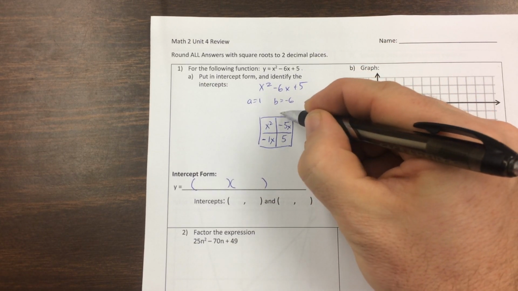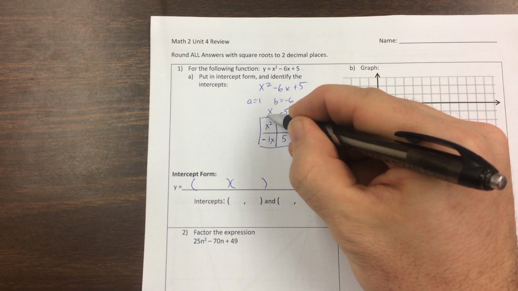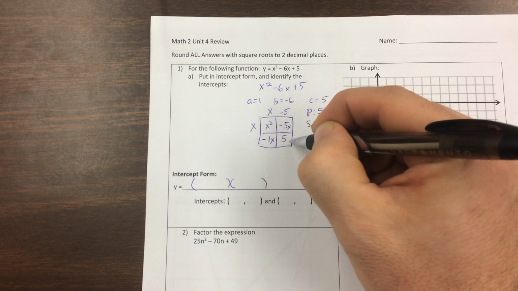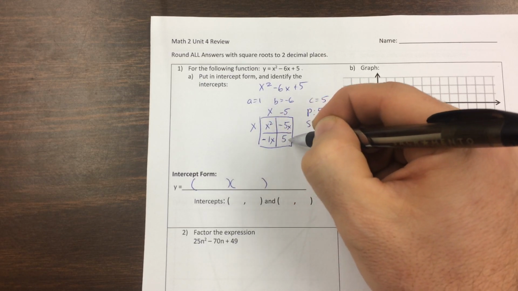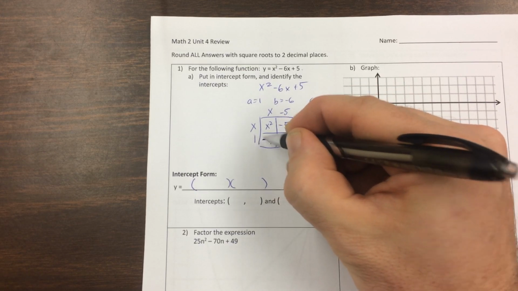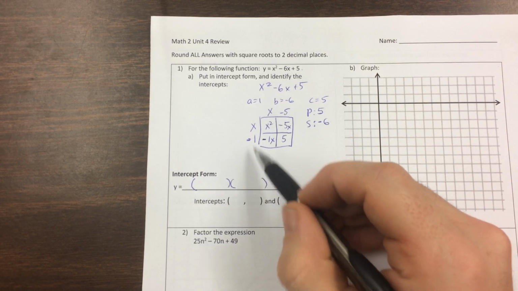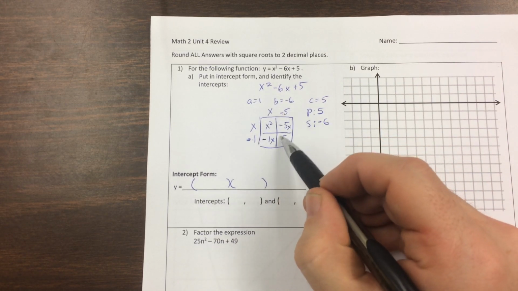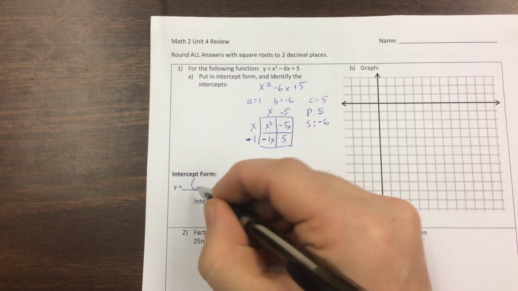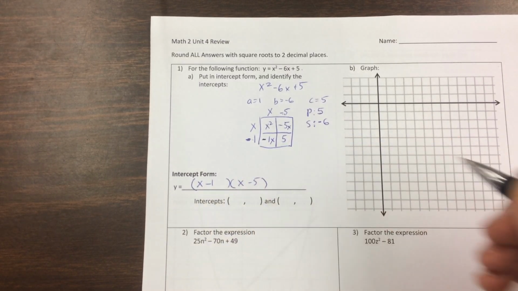So we can factor out a negative 5 here, and we can factor out an x here. And then going this way, we can see that there's an x to factor out of both of these. And in this one, no number bigger than 1. But because this one's negative, we're going to factor out a negative 1. If you do this backwards now, you can see that negative 1 times negative 5 is going to give us the positive 5. So that means that our factored form is (x minus 1)(x minus 5).